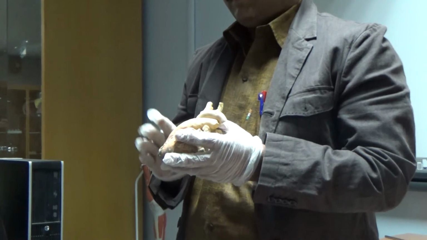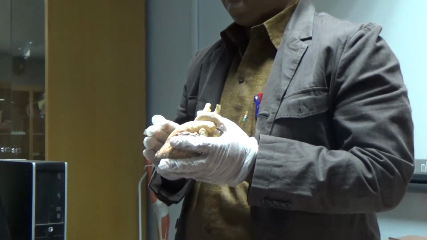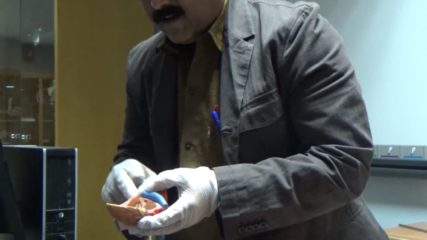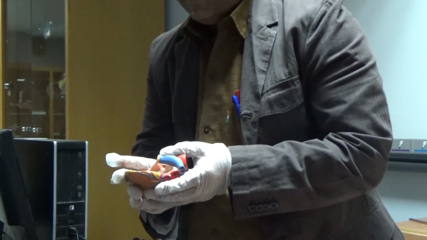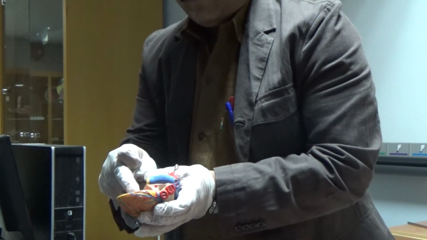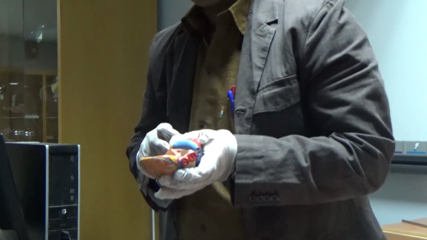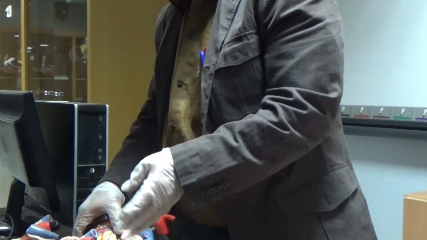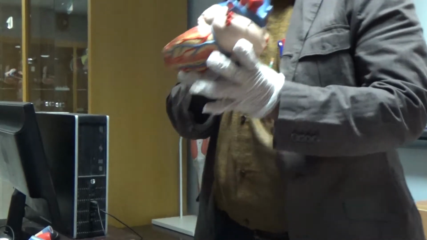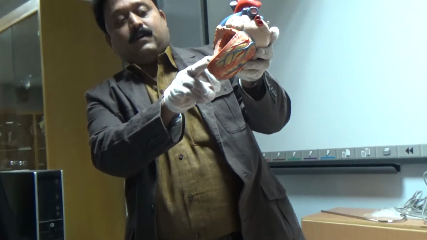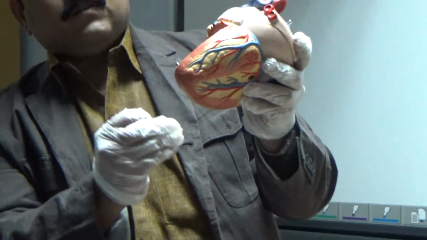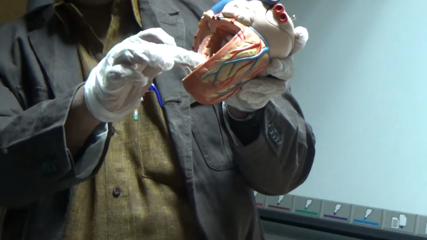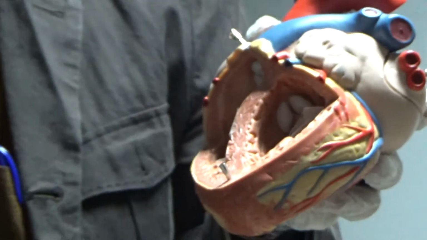The pericardium is over the chambers of the heart: the right atrium and the right ventricle, and the left ventricle and the left atrium. Could you explain the large one? So this is the right ventricle, isn't it? Just observe how the walls of the ventricle are.